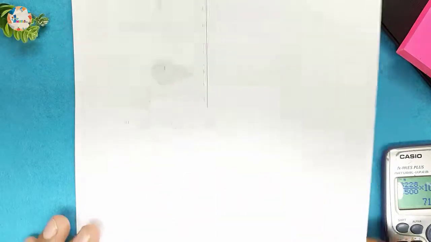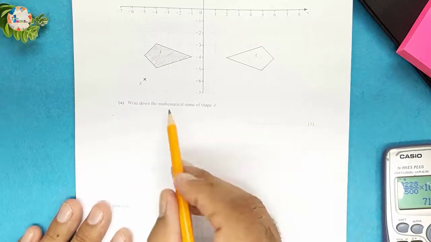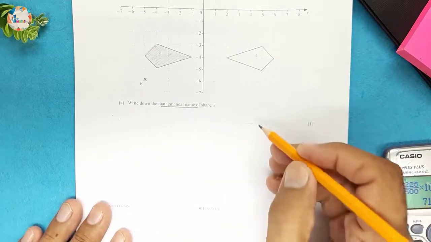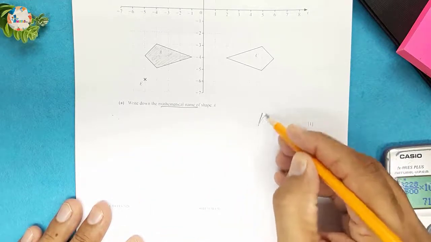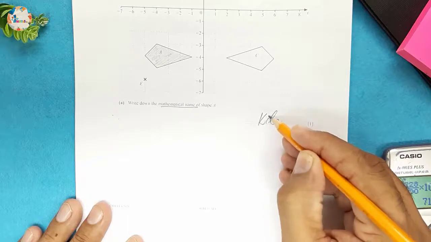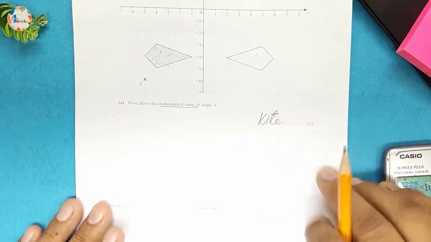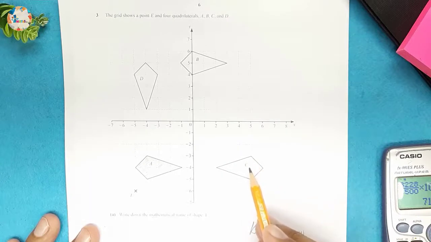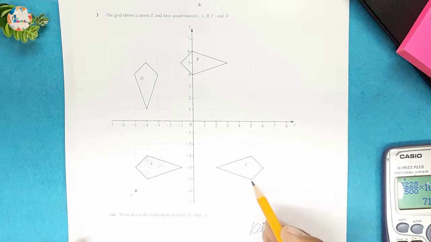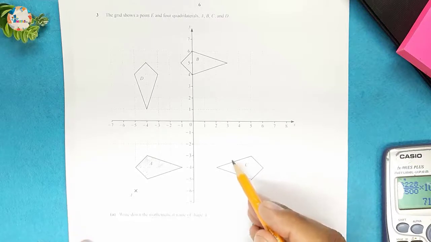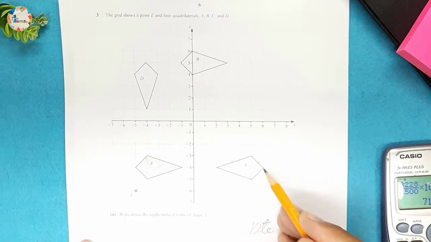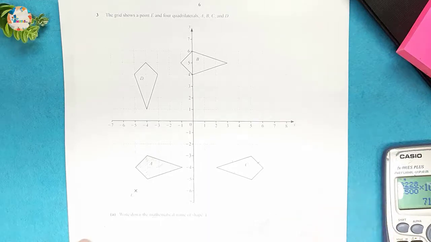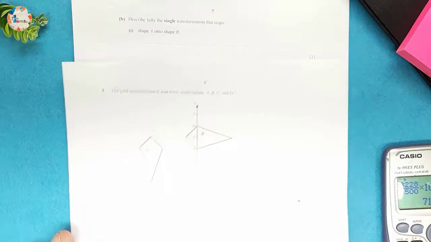And the question A part is, write down the mathematical name of shape A. This is a kite. A kite has diagonals intersecting at an angle of 90 degrees, basically perpendicular to each other, and these two sides should be equal and these two sides should be equal. This is the identification of the kite.